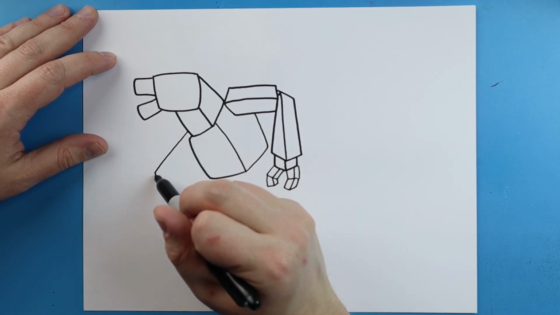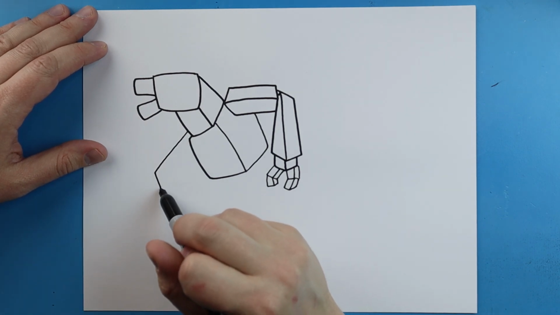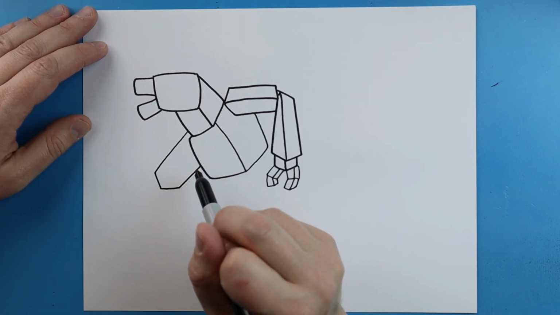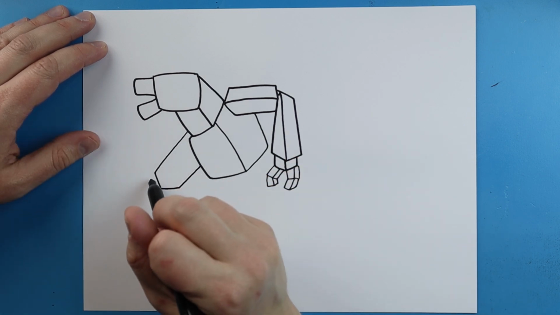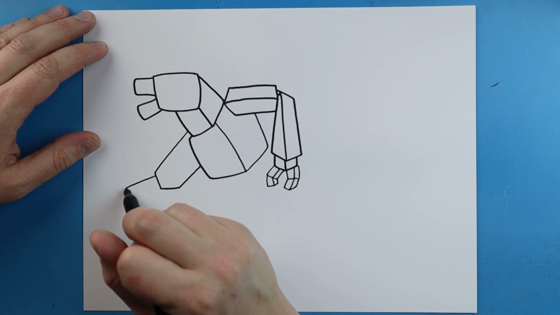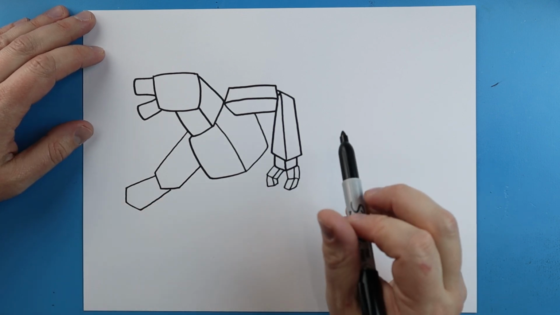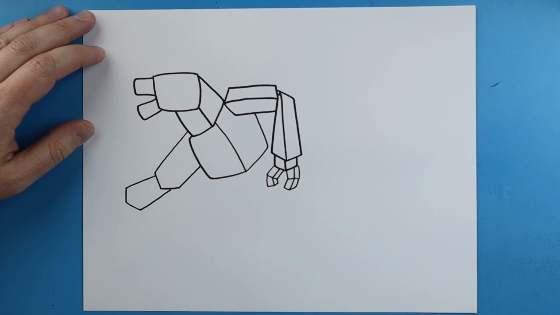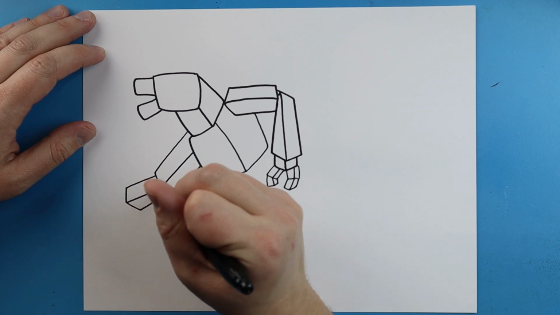Right here, we'll draw a line that comes down, and then angles in. We're going to angle it out and then come back. We'll do the same thing. We'll go out, we'll come down at an angle, go in, and then come back. Then right here, let's bring this line up, and then we're going to bring this line in too.